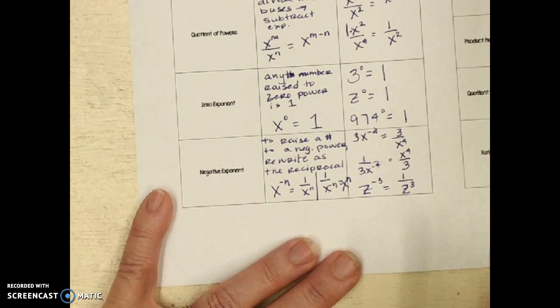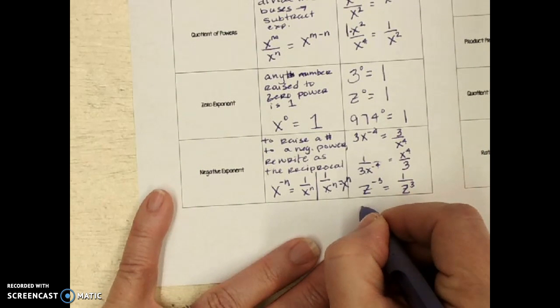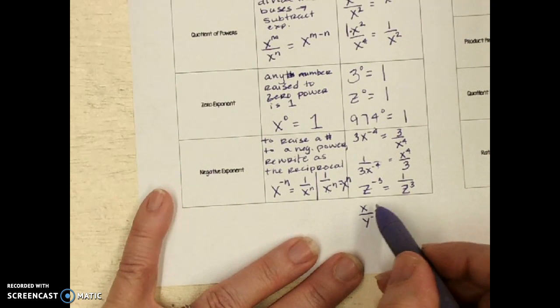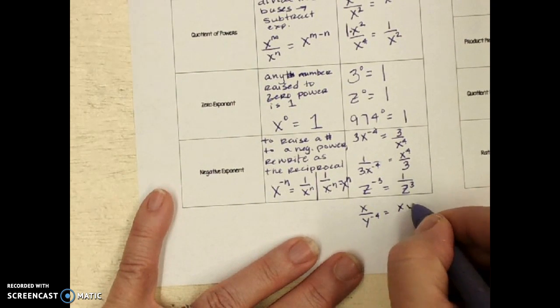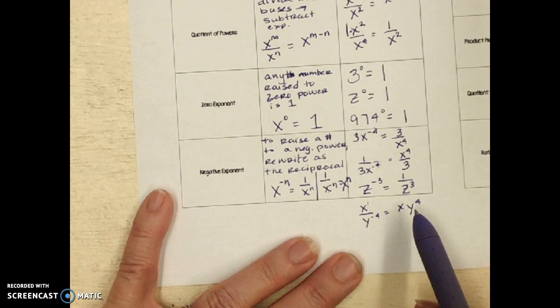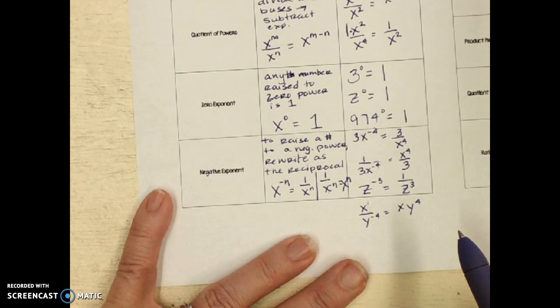I'm even going to throw one more at the bottom down here. If I have x over y to the negative 4, then the y is going to move to the top and become positive, and the x is not going to move because it has an understood positive 1. If it's already positive, then you leave it alone.